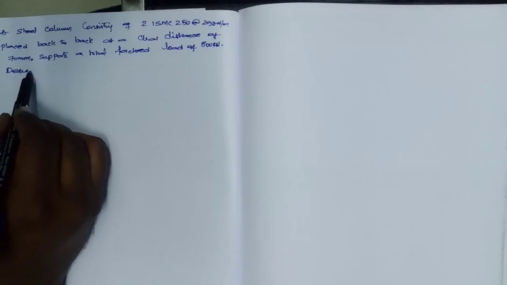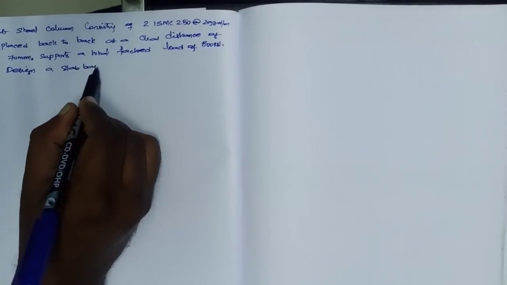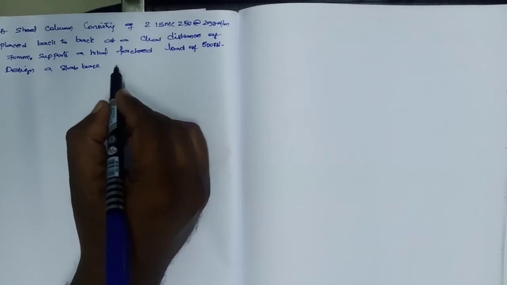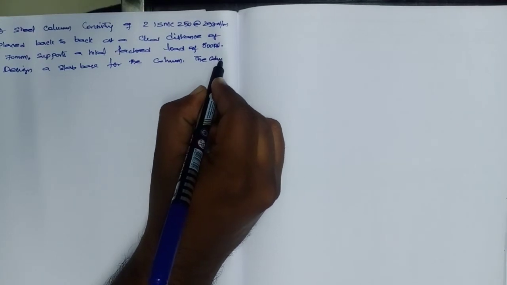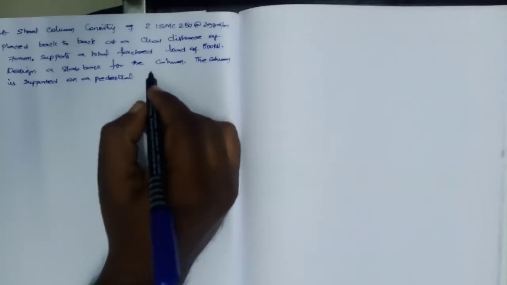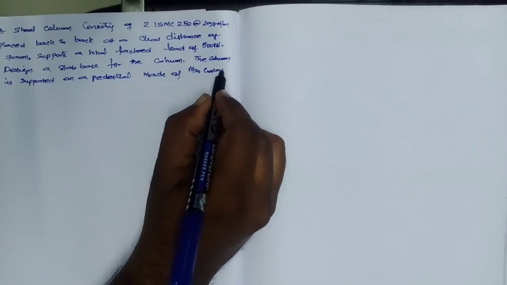Design a slab base for the column. The column is supported on a pedestal made of M20 concrete. Take yield stress of steel.